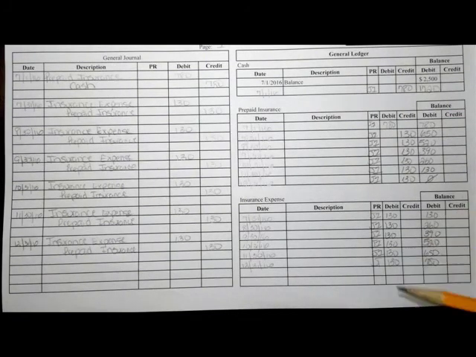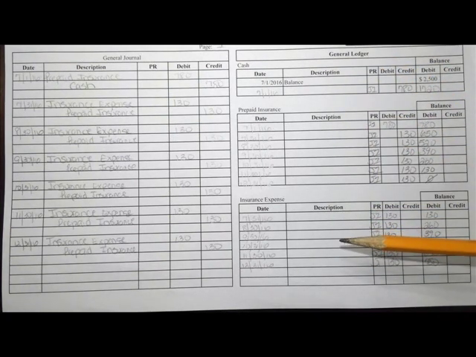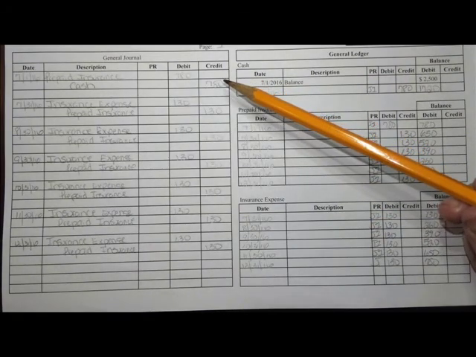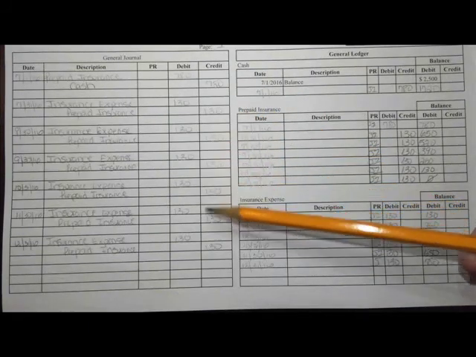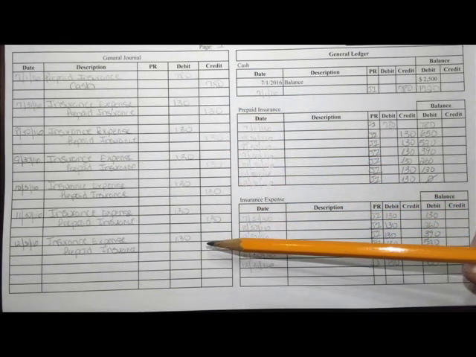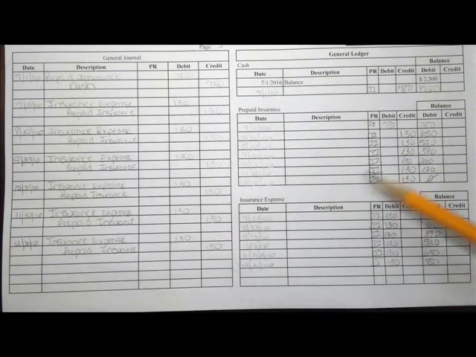Now, one of the things I want to point out here is that this whole process is an adjusting process. We purchased a 6-month policy, which means we had 1, 2, 3, 4, 5, 6 months of adjusting entries to record.